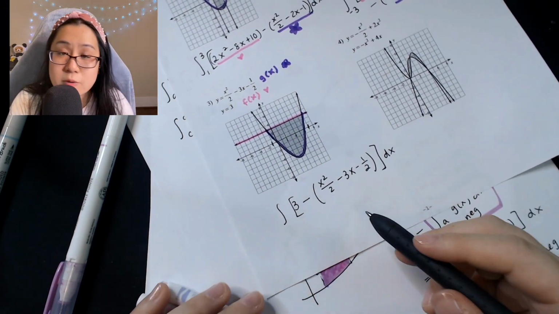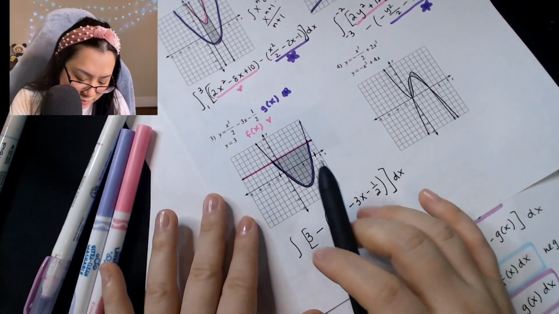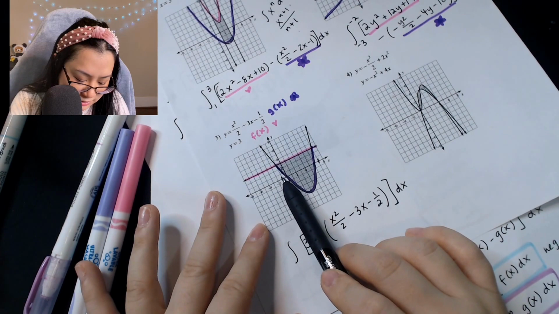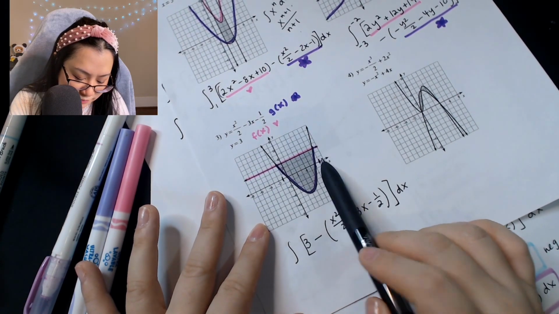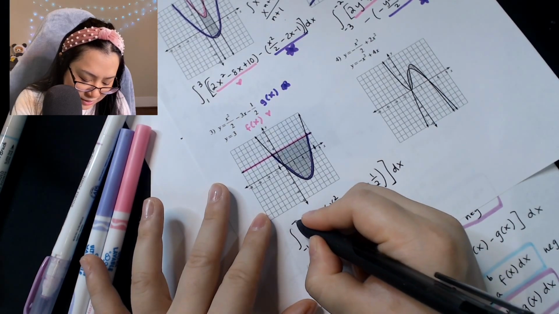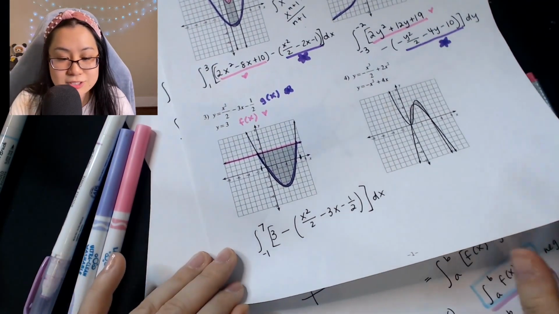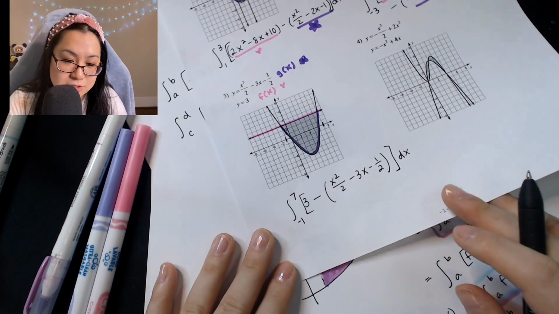But how do I know what a and b are? Well, according to the picture, I can see that it's -1 and 7, because it's nice and clear. But we don't want to just guess that. We want to actually be able to solve this.